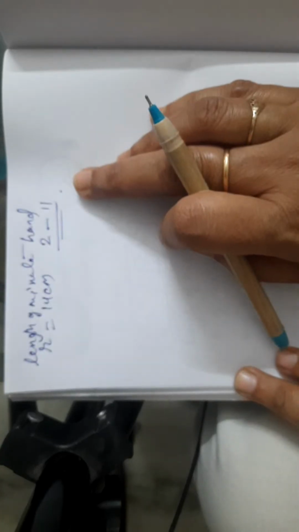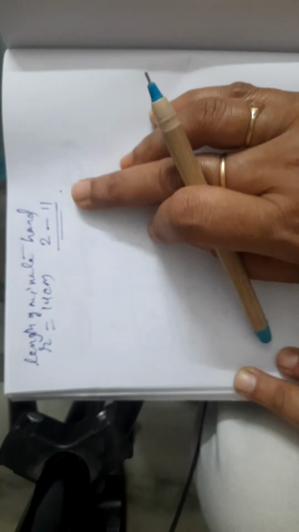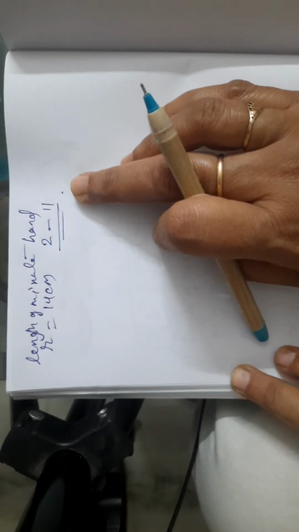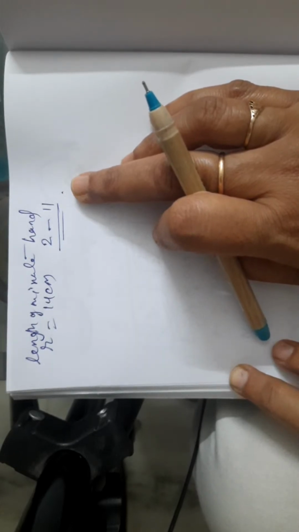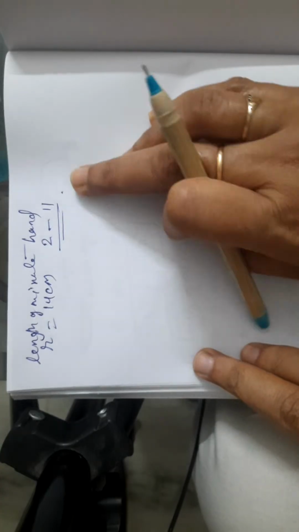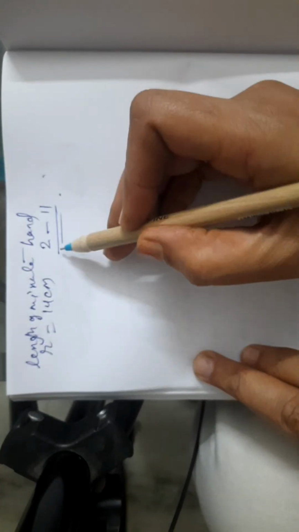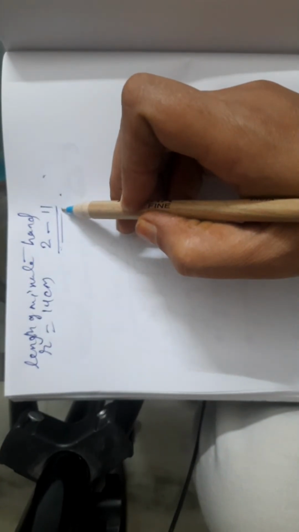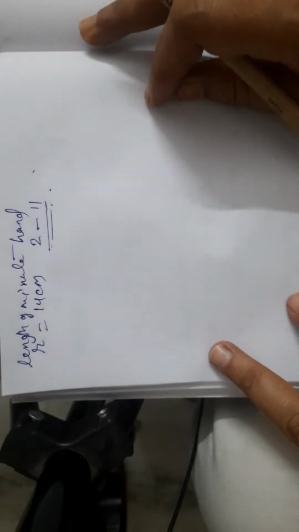Okay, 2 to 11. We need to find the area between 2 to 11. So here, how are we going to calculate during 2 to 11? First we count how many minutes it will cover during 2 to 11. So here, 2 to 3, 5 minutes. 3, 4, 5, 6, 7, 8, 9, 10, 11. So here, 9 5s are 45. It covers totally 45 minutes.